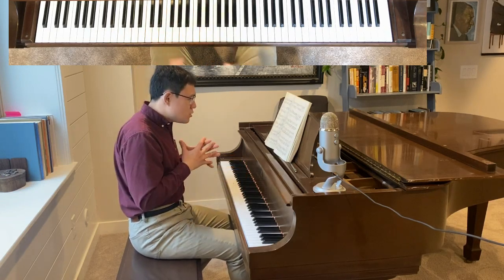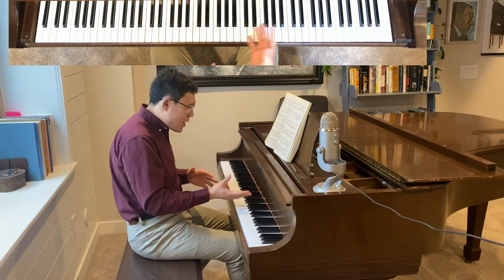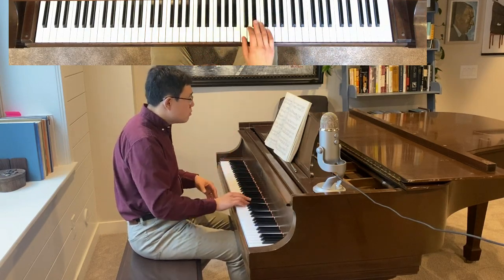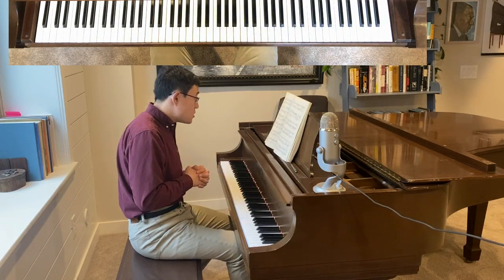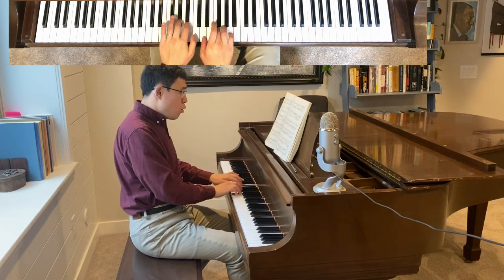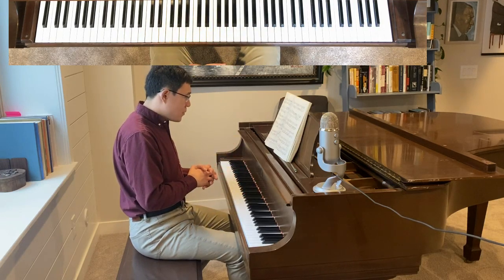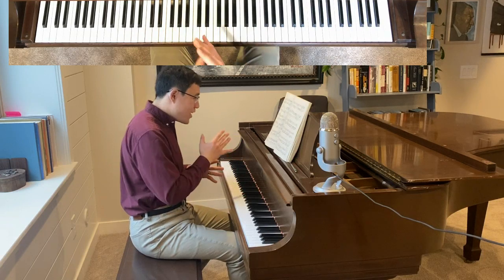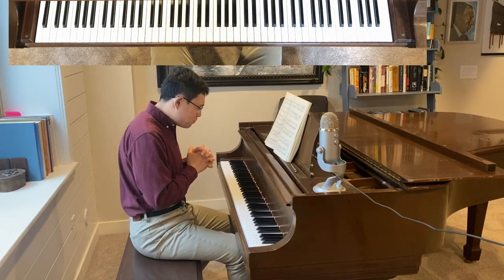It's really a sudden change of the texture, right? Before we had arpeggios, we had scale-like figurations, and here we have suddenly the texture of a chorale, and I think this is a choir section. It's a choir singing.